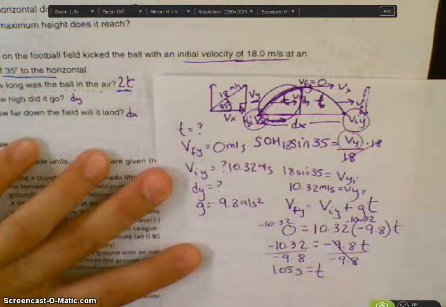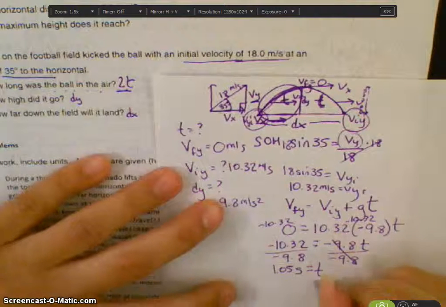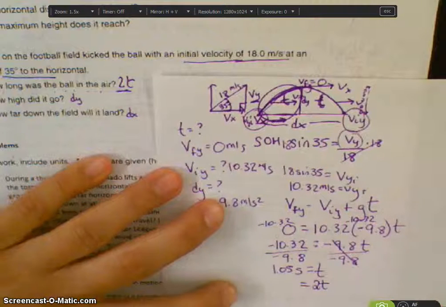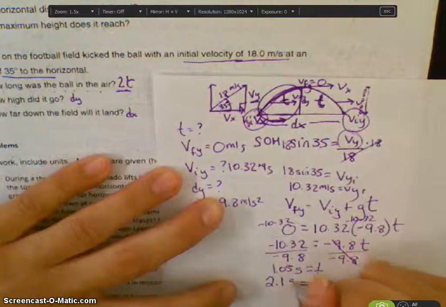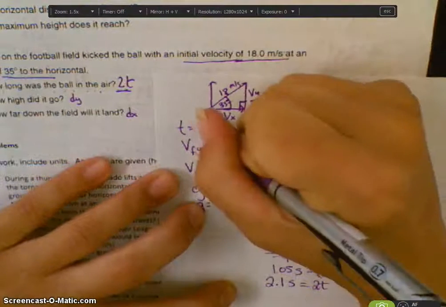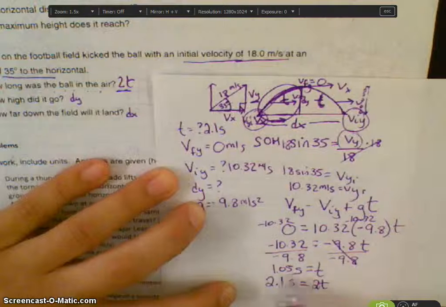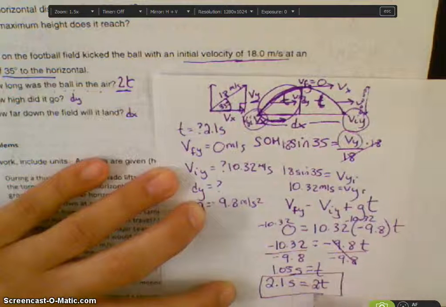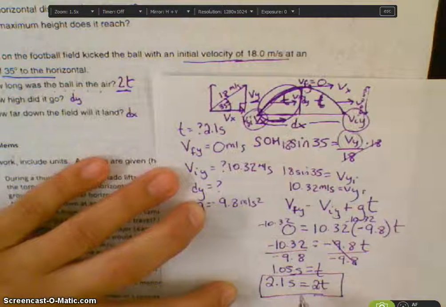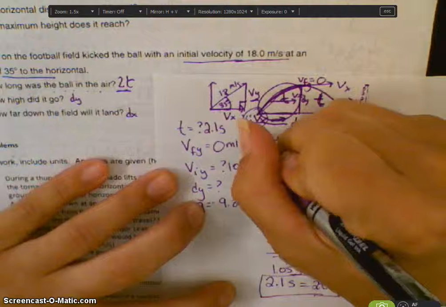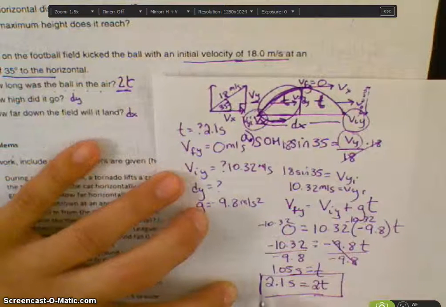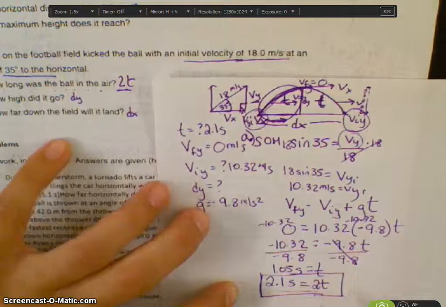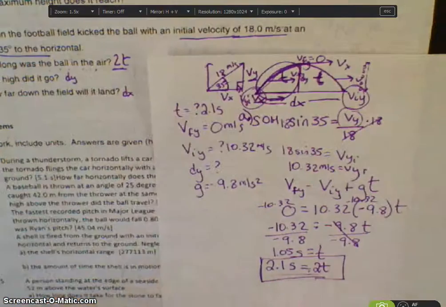So it's 2t, isn't it? So let me double my time real quick down here. 2t equals 2.1 seconds. And now I can go back and plug this in. I have my 2.1 seconds, indicating that this was my answer for part A. I should put part A there, shouldn't I? Silly me. That way your teacher does not get a big old wrinkle in the middle of her eyebrow. Let me know where your answers are. Circle them for me.